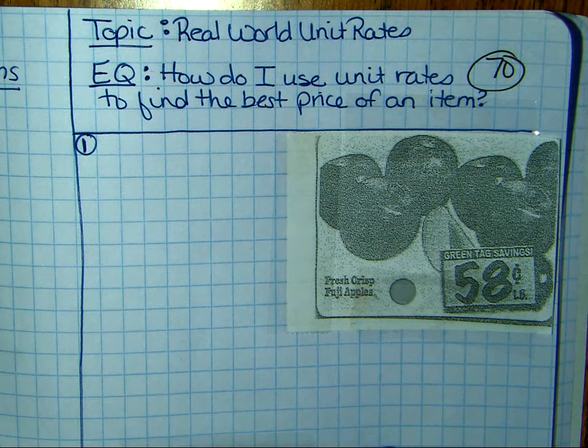Hello, today we're going to be talking about real-world uses of unit rates and how I use unit rates to find the best price of an item. Oftentimes we go to the store and we need to determine whether one item is a better price than another and which one we should purchase. In those scenarios, it's really important to know how to find the unit rate.